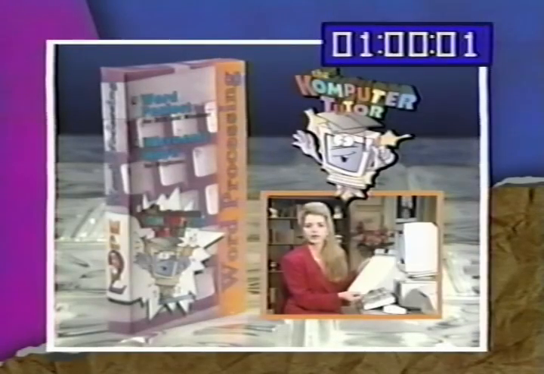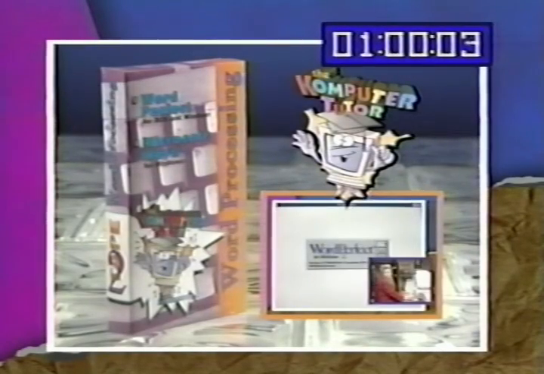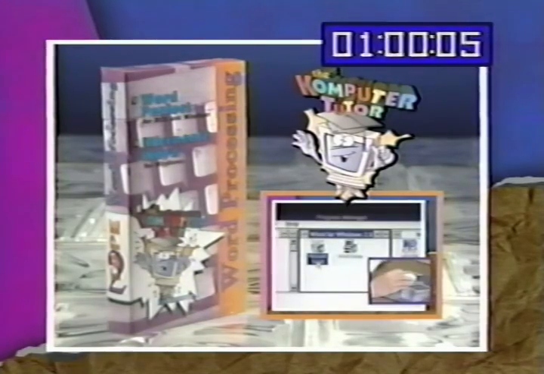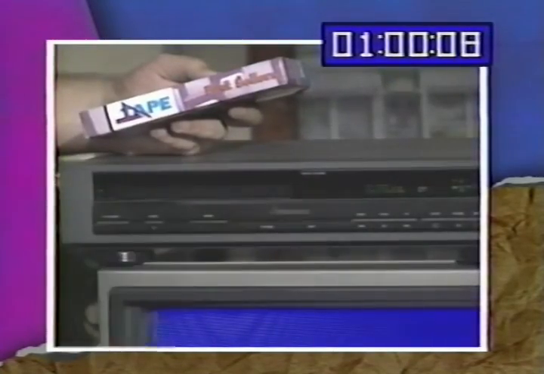Welcome to tape number 2, Word Processors. On this tape, you'll soon learn WordPerfect and Microsoft Word. Sit back and watch the Computer Tutor tapes at your own pace.